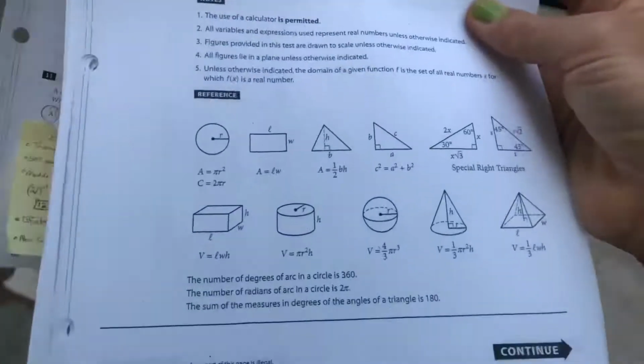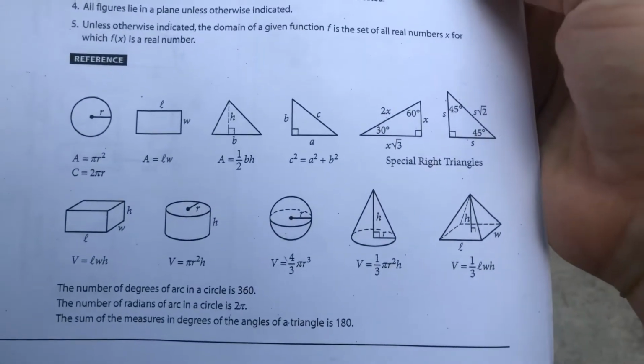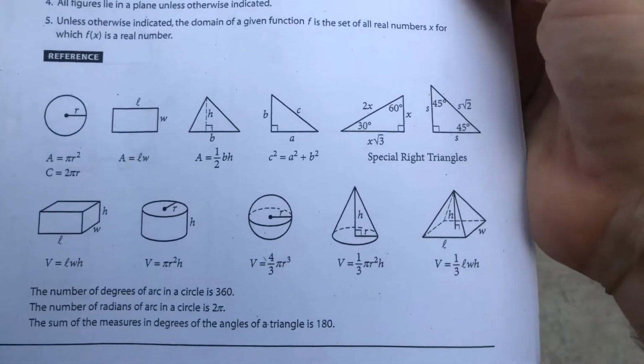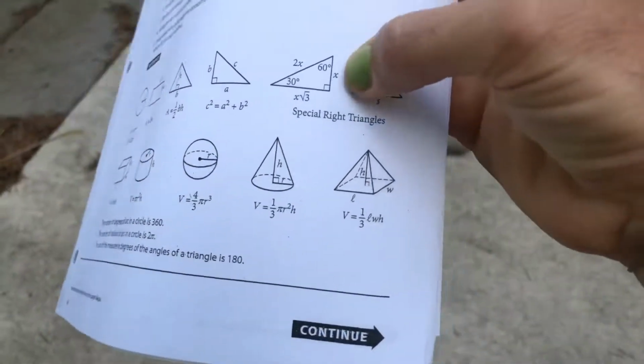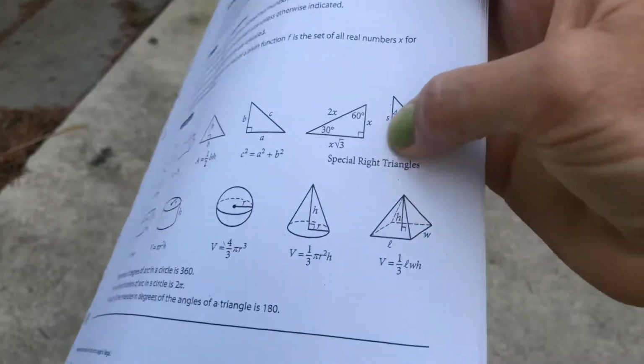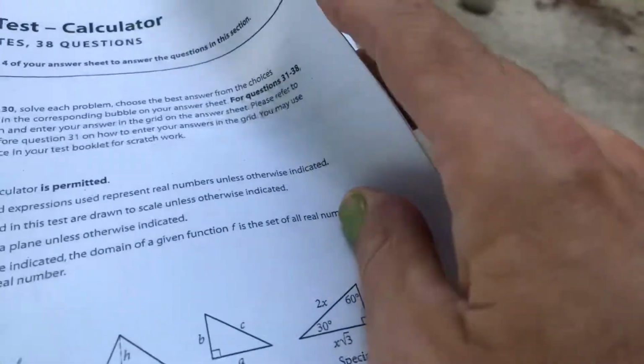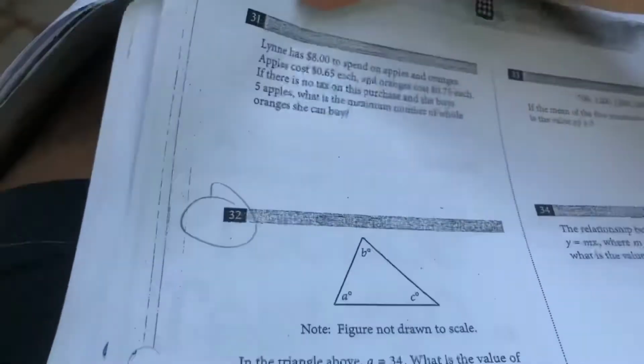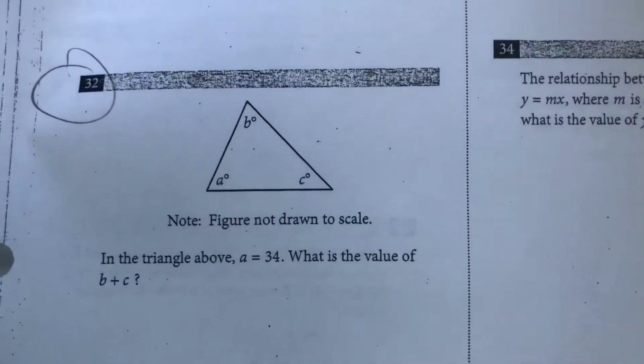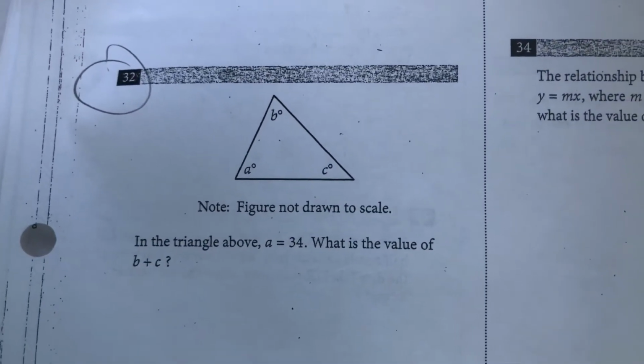Another piece I wanted to share: there's some reference that you always get when you're taking the SAT. We'll get into these special right triangles this week, and volume of some 3D solids. And here's one: what is the value of B plus C? That one's not so bad. Take a look at this one.